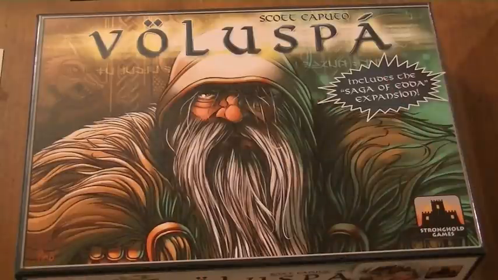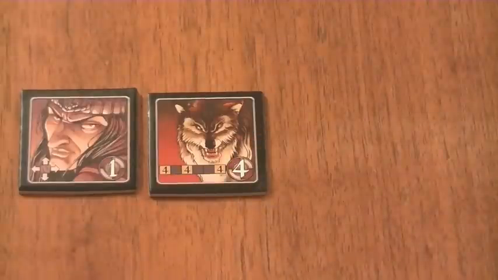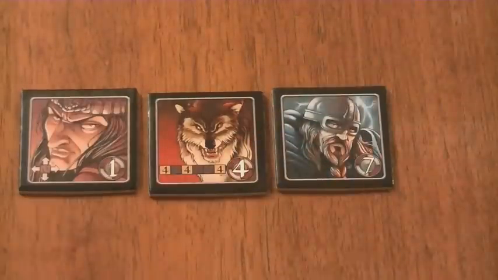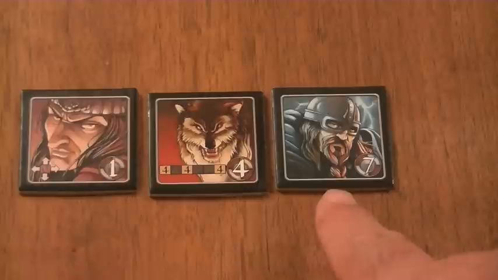Now if you're looking for a game that might be a little bit of a step up from the Duke, you might want to consider Scott Caputo's Voluspa. This is a retheming of an earlier game of his, and it's currently available and published by Stronghold Games. Now, what makes Voluspa an interesting addition to this particular genre that I'm talking about, which is individual powers, is that each tile, just like in Hive, has its own unique abilities.